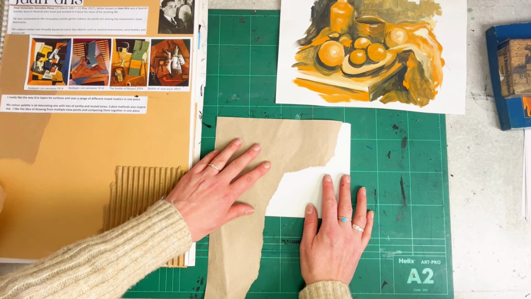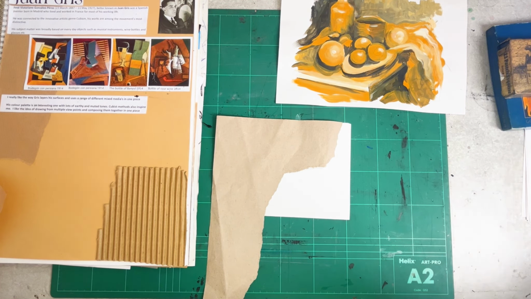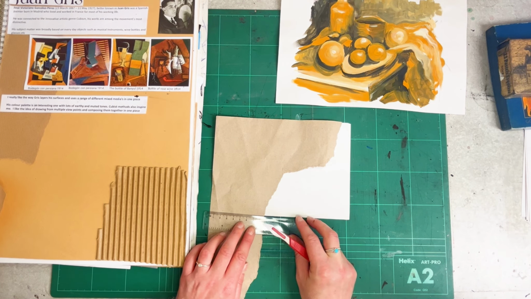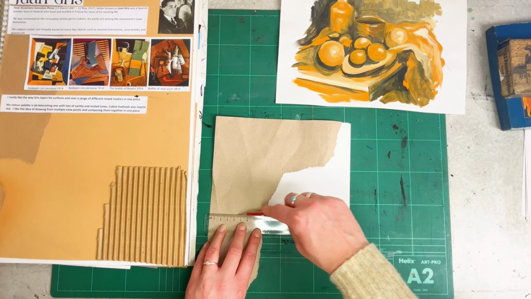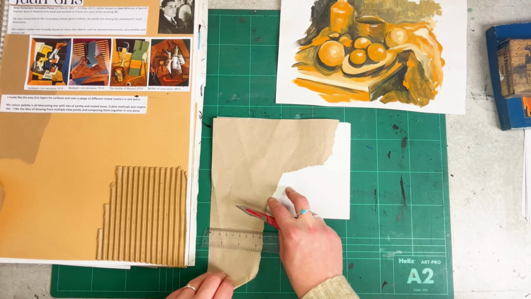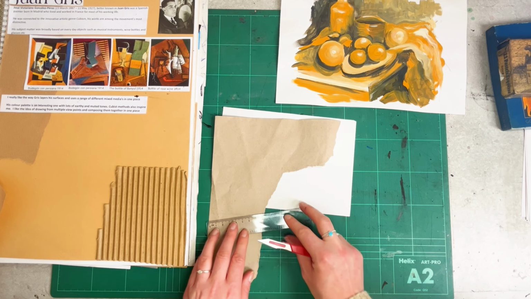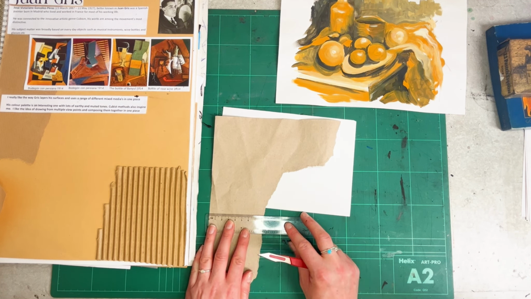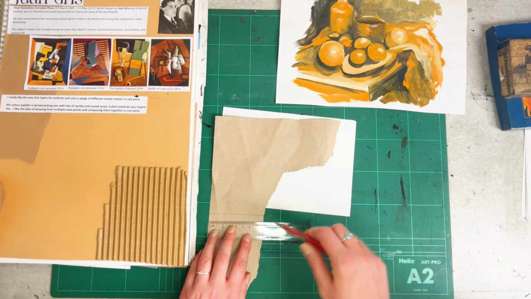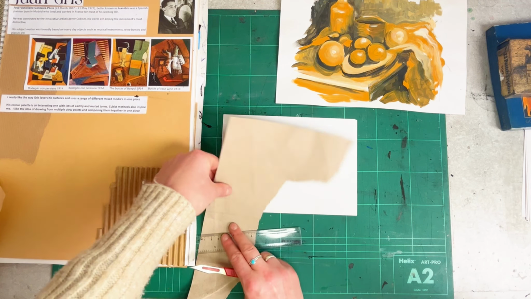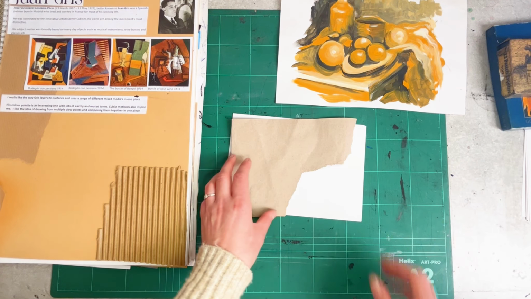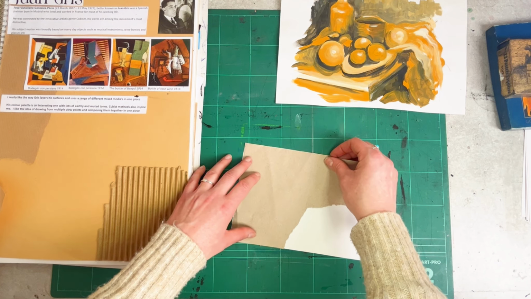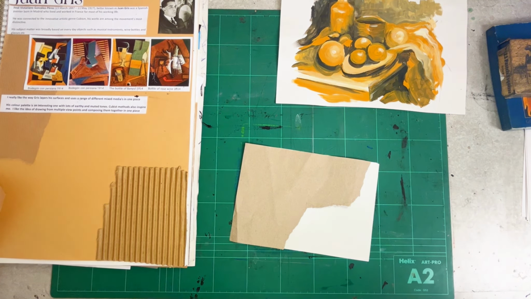I'm going to use a craft knife and a ruler, and I'm also going to use a pair of scissors. I'm going to need a glue stick as well. Remember, this really depends on the artist that you've looked at, but any artist who is focusing on texture, this is a great exercise to get started with. Sometimes it's really hard to get started, and the best thing to do is just to create a really basic collage which you can then get inspiration from.